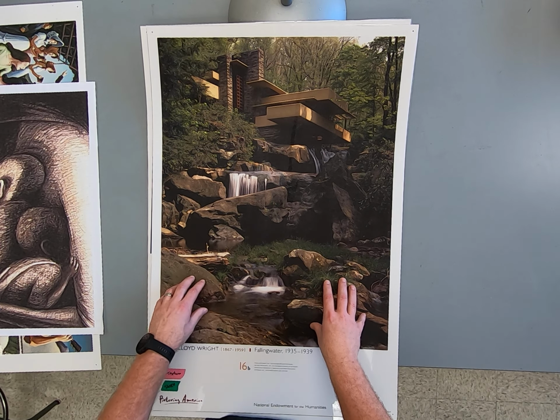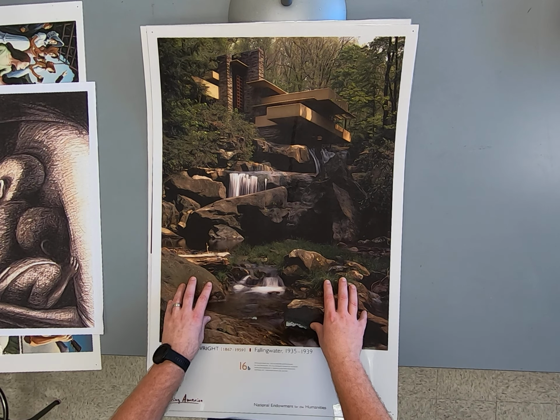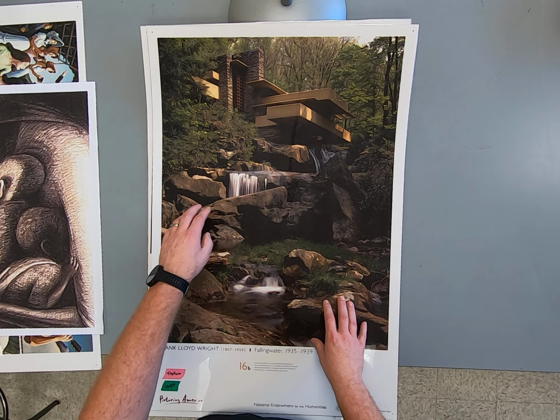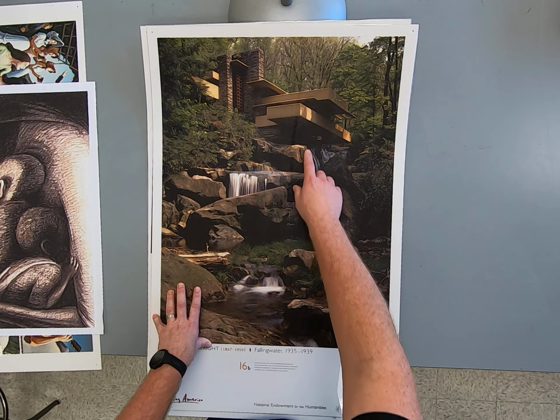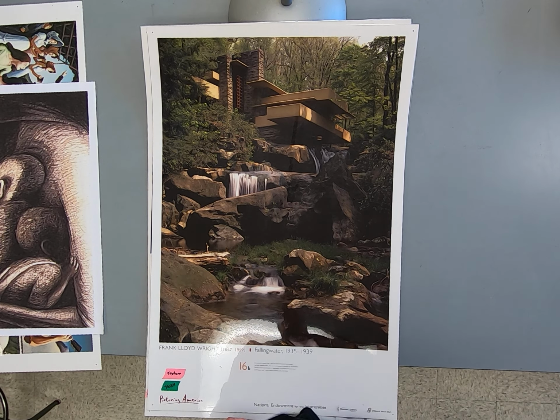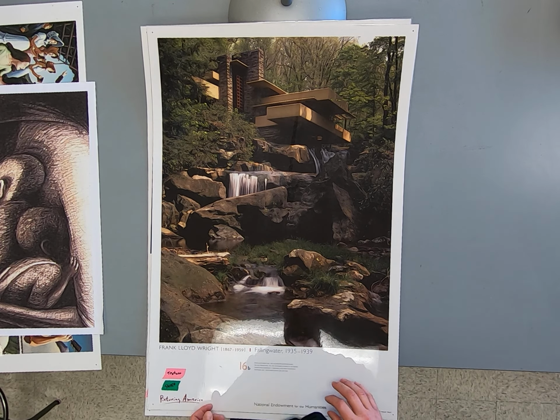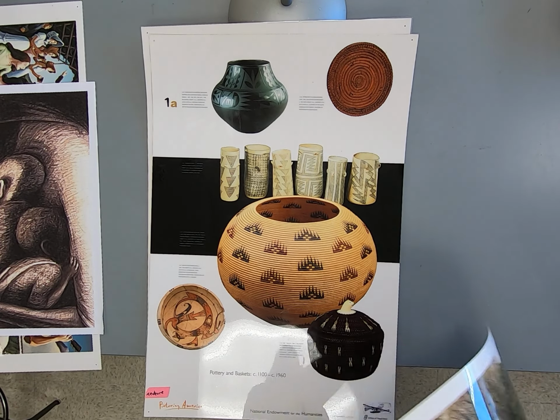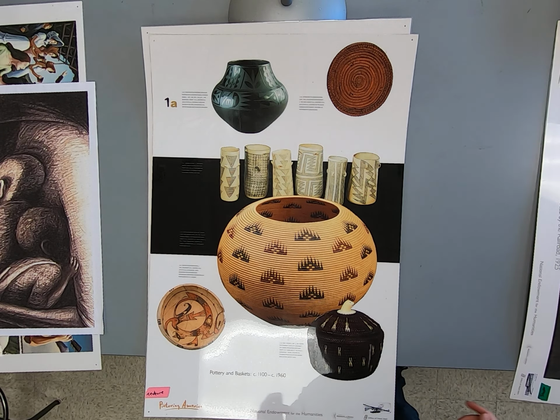So, like with this picture of Falling Water by Frank Lloyd Wright, we have actual rocks. We've got actual concrete up here. So that is something that we know how it feels because we've touched it before. So you can look at it, you can, in the actual object, you can touch it, you can feel it, you can see it. Same with these pots here.